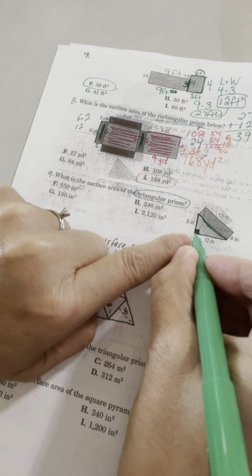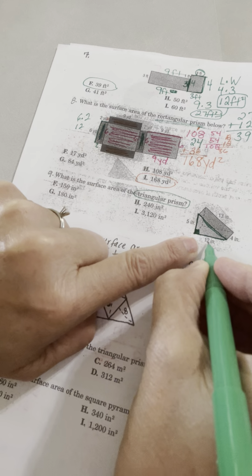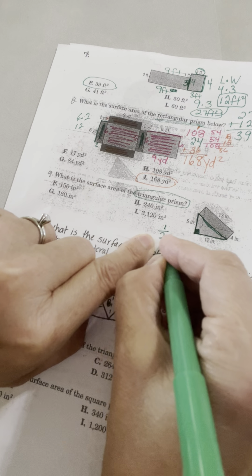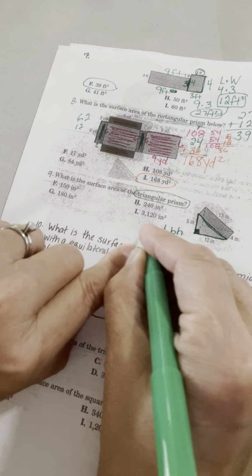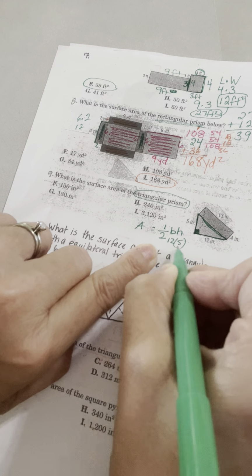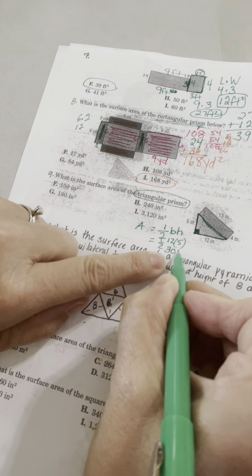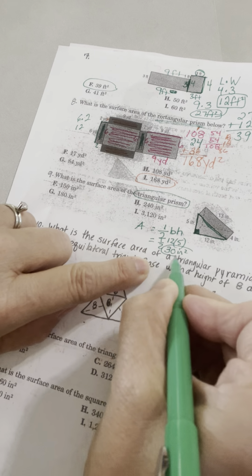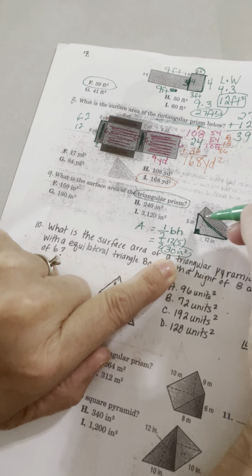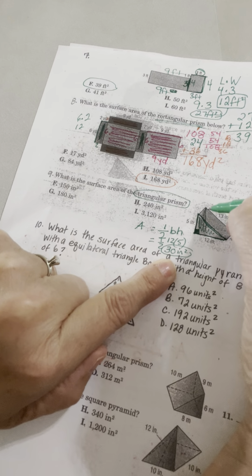the base and the height are so easy to identify. Base is 12, so let's do 1/2 base times height for the area of the triangle. The base is 12, the height is 5. So 12 times 5 is 60. Half of 60 is 30 square inches.